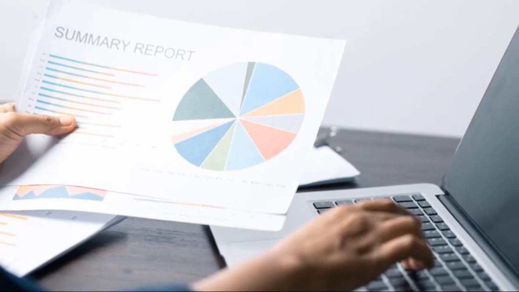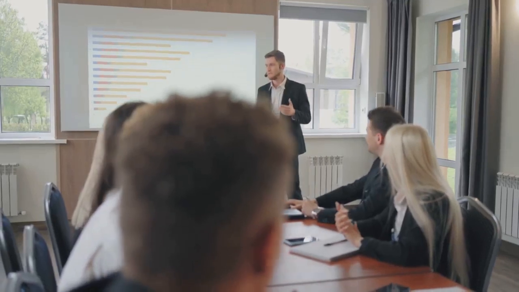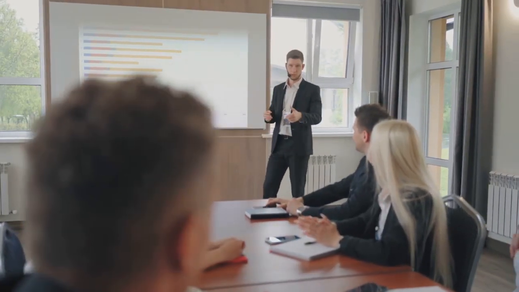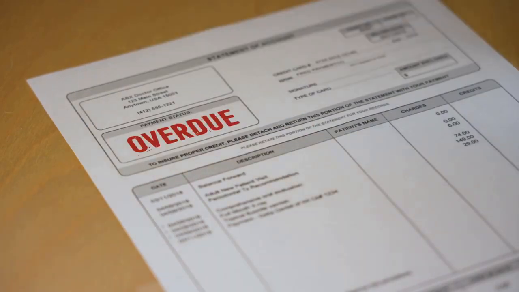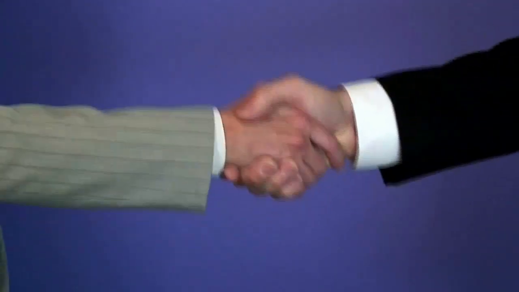Both ASC 606 and IFRS 15 employ a five-step model for revenue recognition. This model provides a structured approach to determine when and how to recognize revenue. Step 1. Identify the contract. This involves determining if a valid contract exists between the company and a customer.